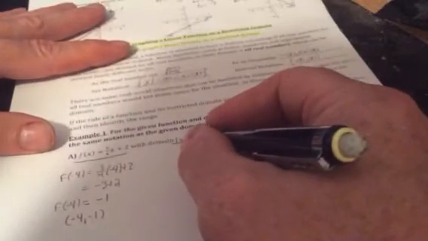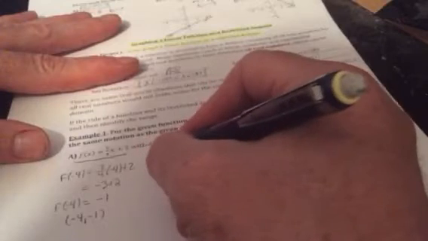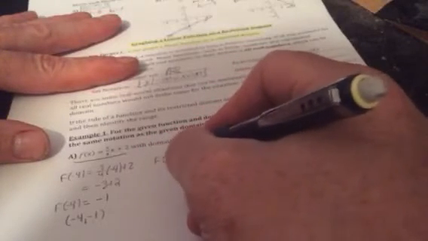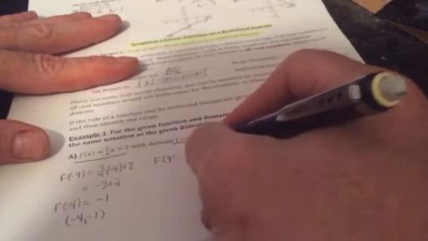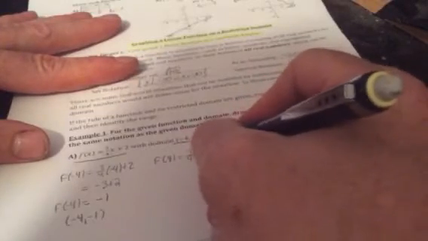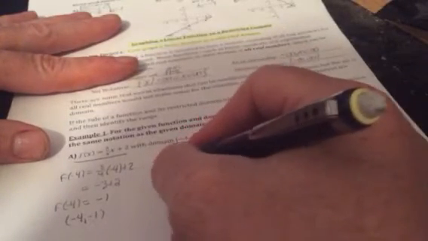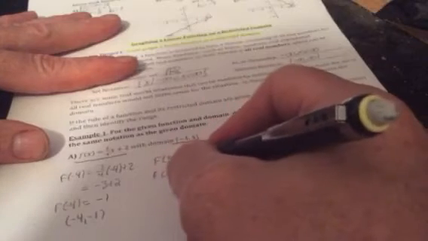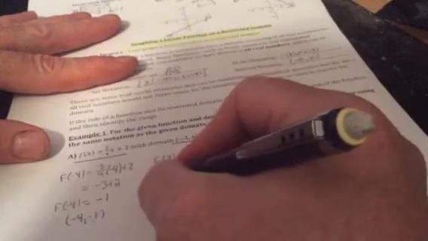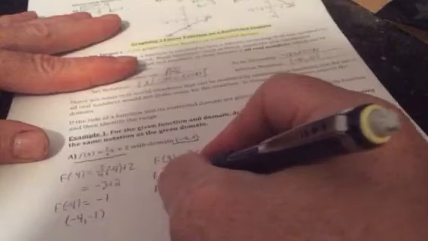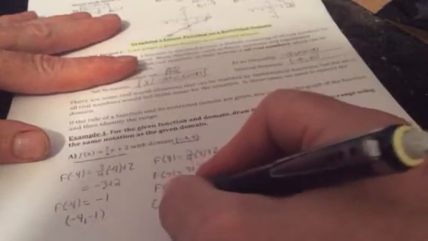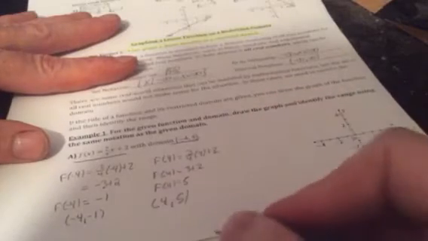This gives me another x value, right? What if we go from -4 all the way up to positive 4? So let's do that. What if I plug in 4 into this equation? 3/4 times 4 plus 2. So f(4) is equal to 3 plus 2. f(4) is equal to 5. So when I plug in -4, I get -1. When I plug in positive 4, I get 5.